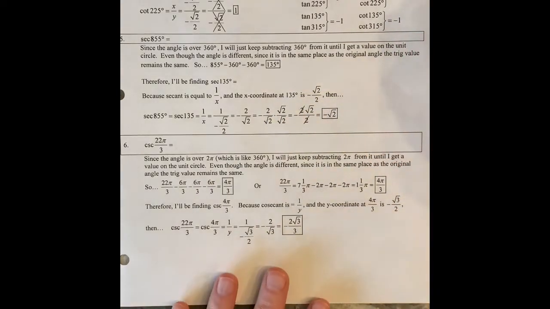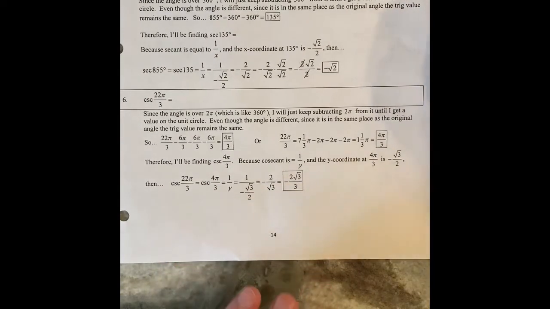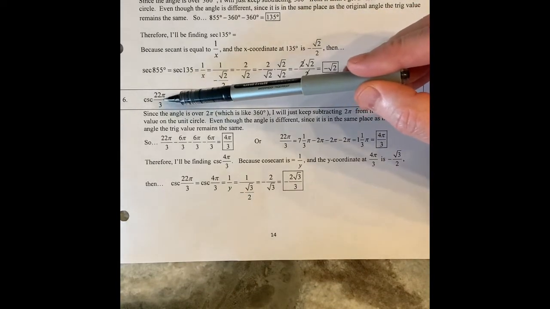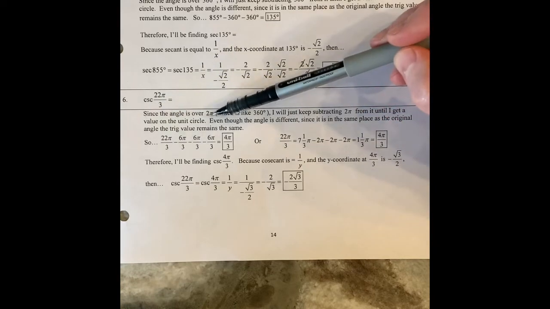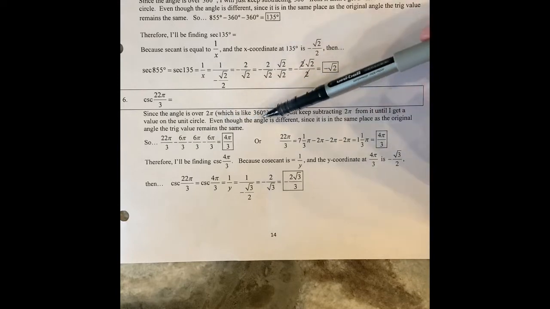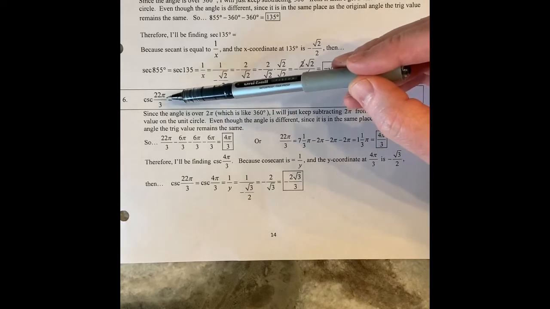and I'm left with a negative root 2. Now, this is probably the trickiest of all of them. Cosecant of 22 pi over 3. Clearly, 22 pi over 3 is way bigger than 2 pi. It's like, what, 7 and some change pi. So we need to get rid of all those extra rotations of 2 pi, kind of like I did with 360 above. But this time I can't subtract 360, so I'm subtracting 2 pi's.